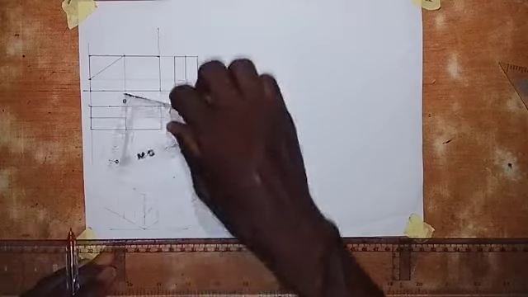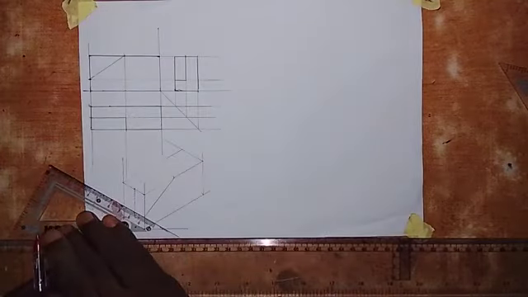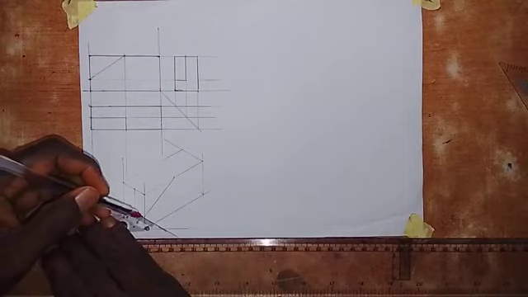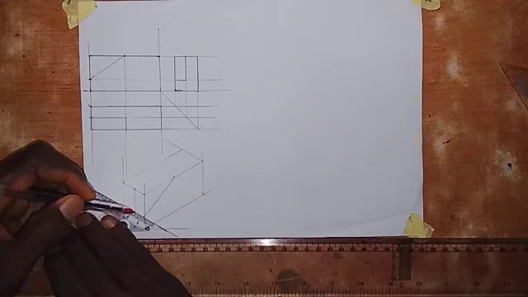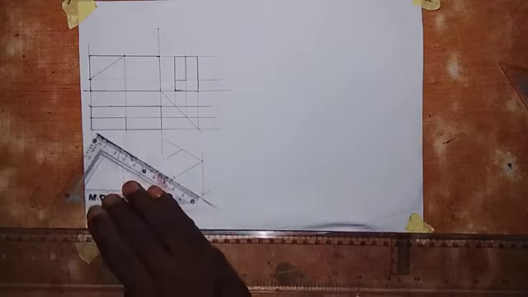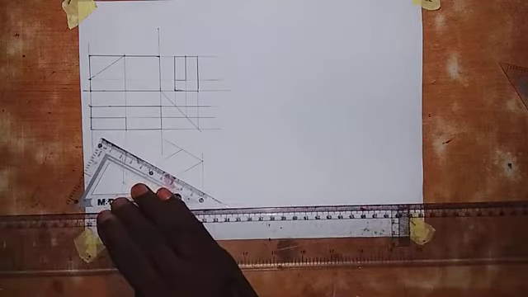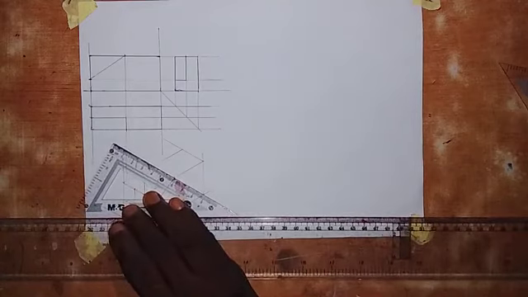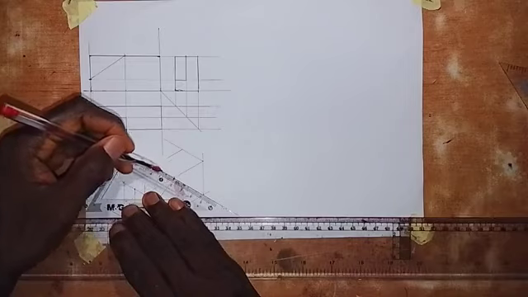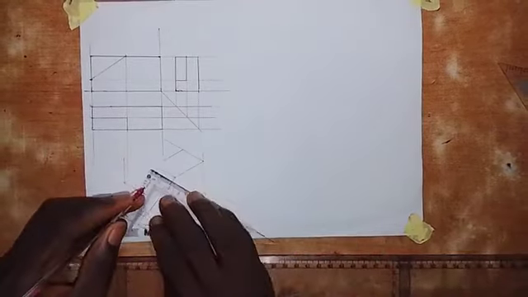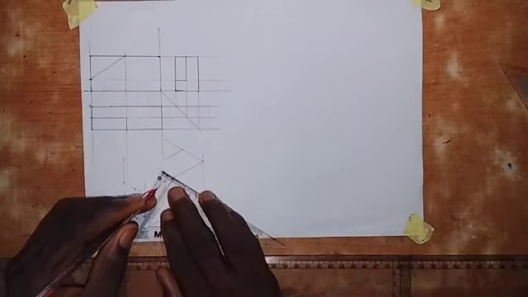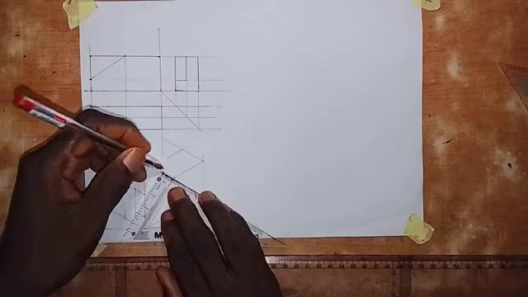Okay, we have this. Then I'm going to transfer this point, joining it with this point here. So we join to this point like this. Okay, then I will come up here, so coming up here, I will draw a line like this. Okay, so then I will take a measurement of 10 from this point. I'll take a measurement of 10 millimeters here.